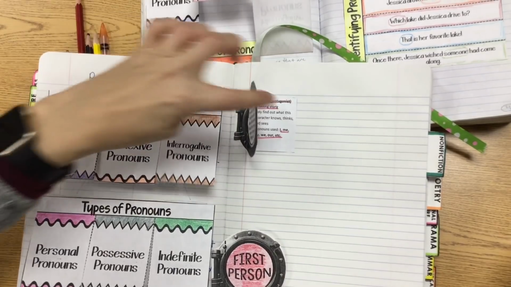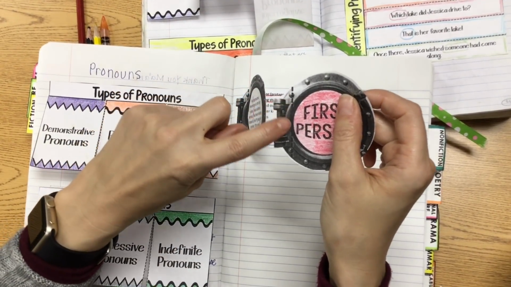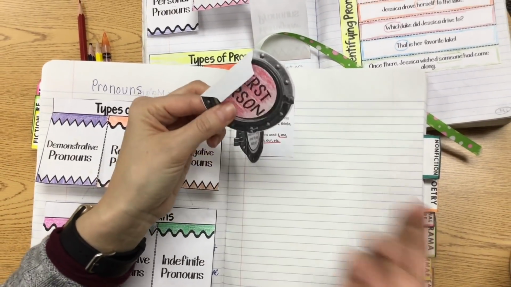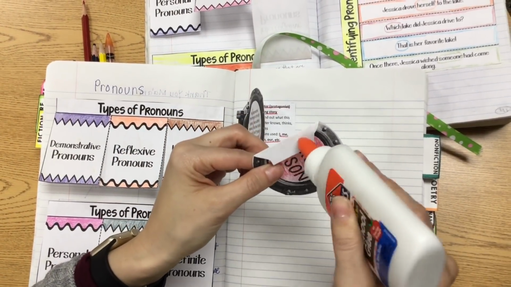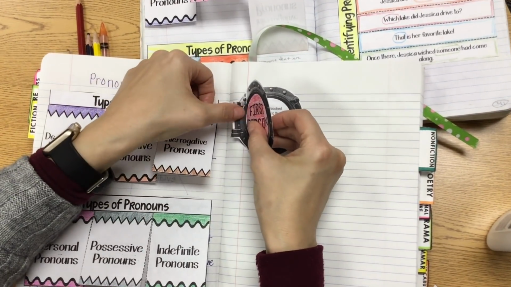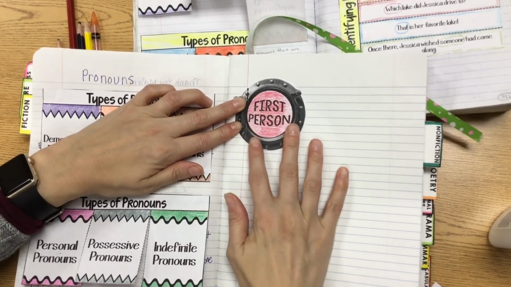So there's my first flap. And then again, this one also has a dotted line. We're going to do the same thing. Kind of fold that forward. I'm going to put a little glue on it. And this one will overlap that second one exactly. So then here's what we have.